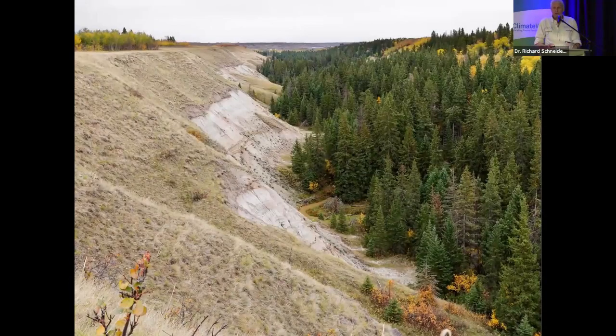Now, what I'm showing here is sort of a microcosm for the big scale information I just gave you. This is a small tributary of the Battle River in central Alberta. And what you're seeing here is a site with obviously the same amount of precipitation across the entire site that you're looking at here, but quite varied vegetation patterns.